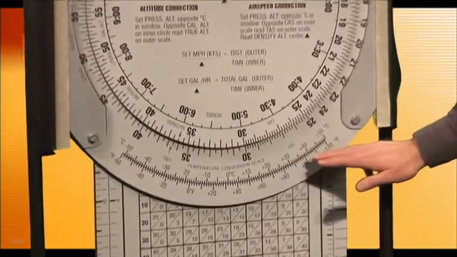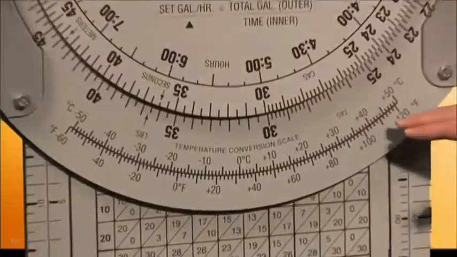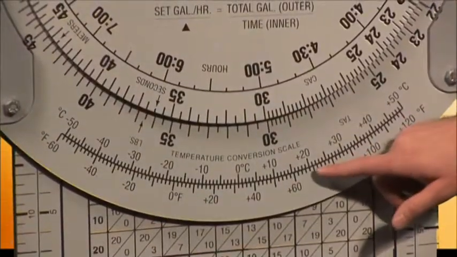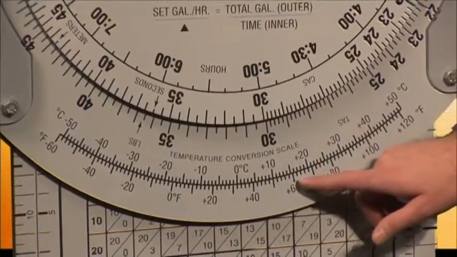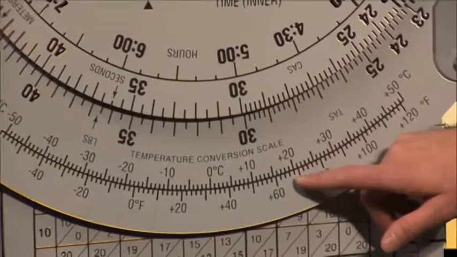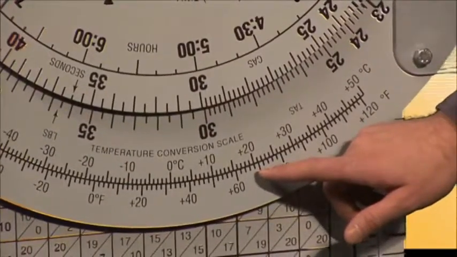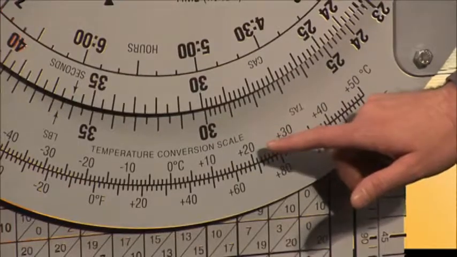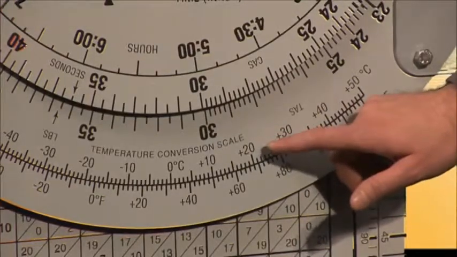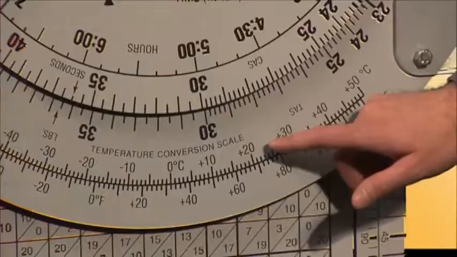If we know that our outside air temperature in Fahrenheit, for example in this case, is 68 degrees, we simply look at the Fahrenheit scale to find 68. And in this case, it's right about here. Now, in order to determine our temperature in Celsius, simply look on the top side of the scale and read our temperature in Celsius, in this case, as 20 degrees Celsius.